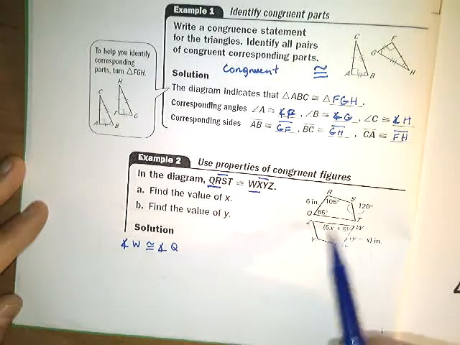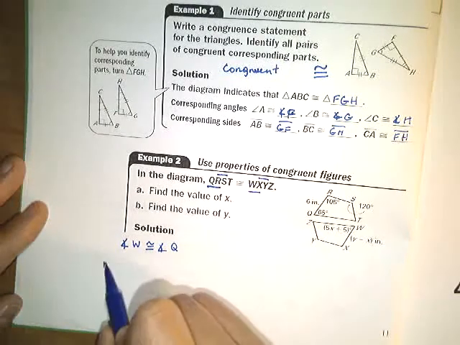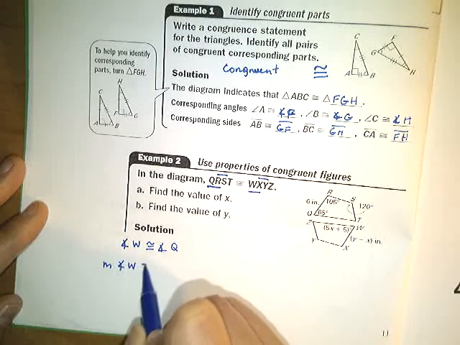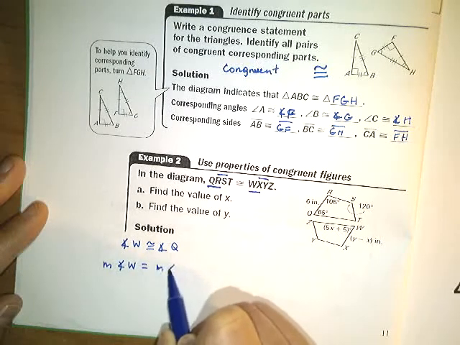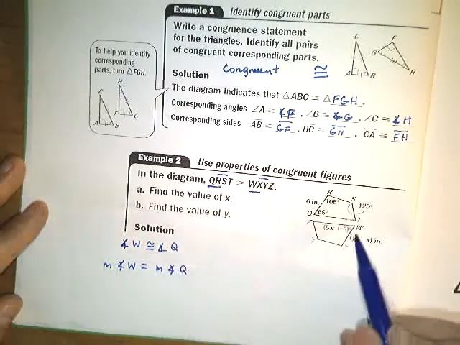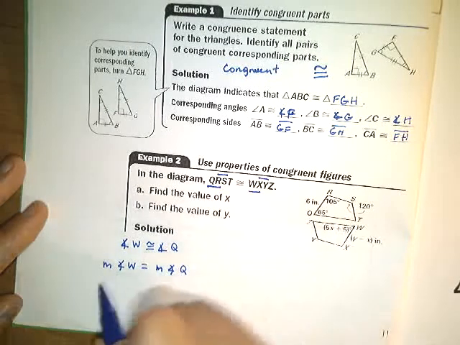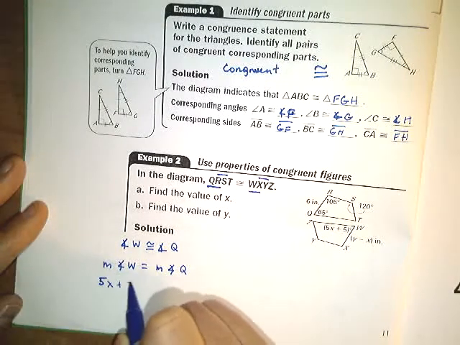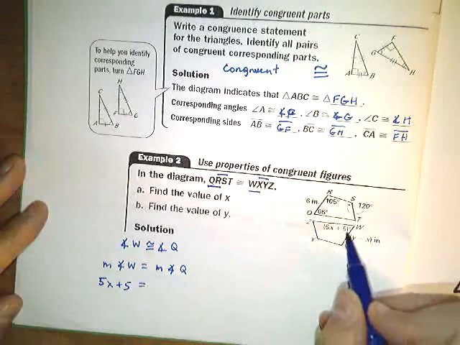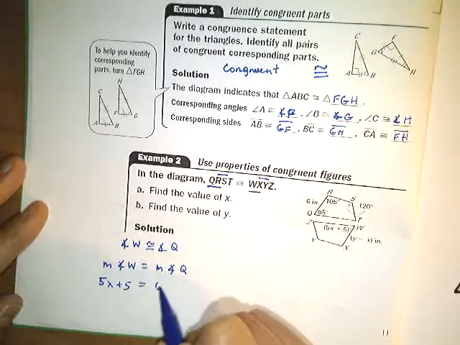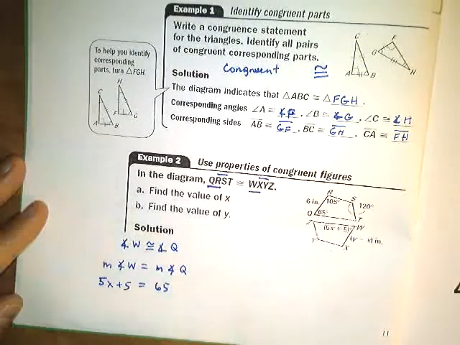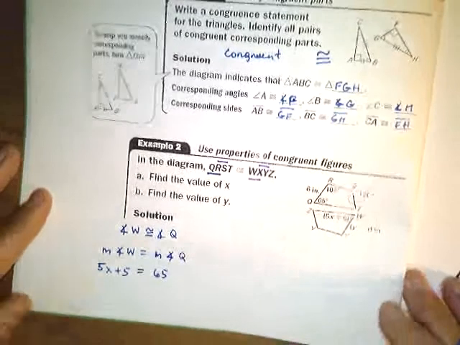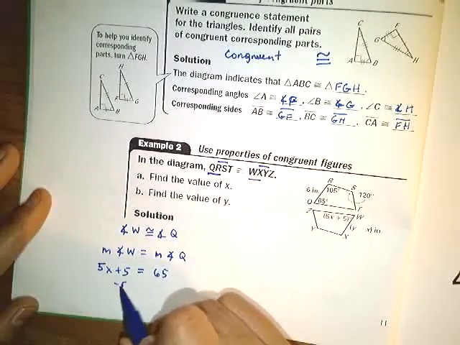So that means that the measure of angle W must be equal to the measure of angle Q. So since W is represented by 5x plus 5, that amount should be equal to 65, the measure of angle Q. So all I have to do now is solve this out.